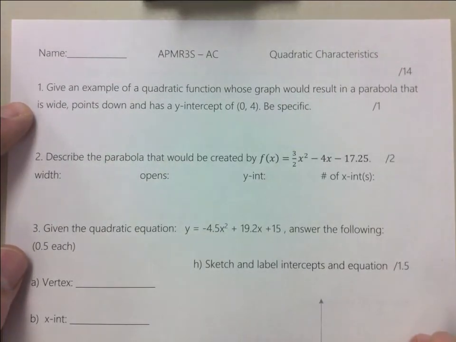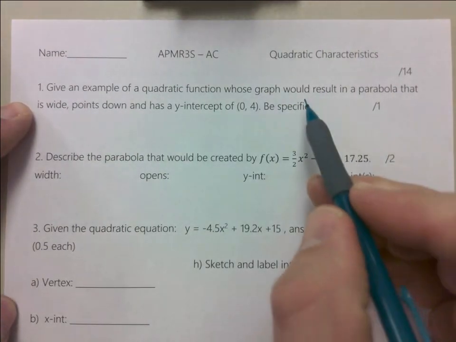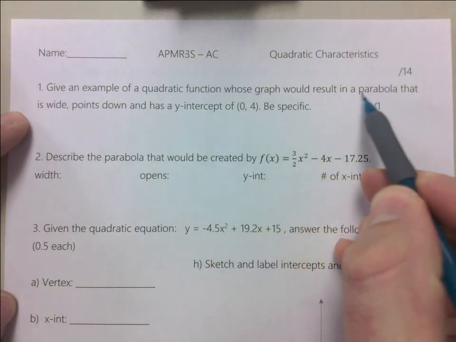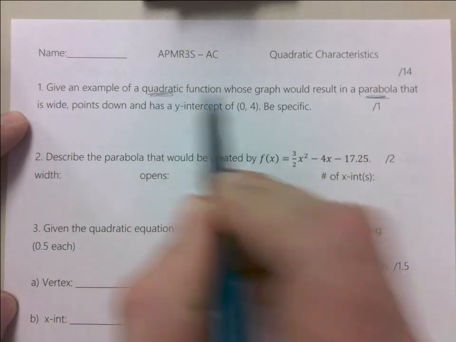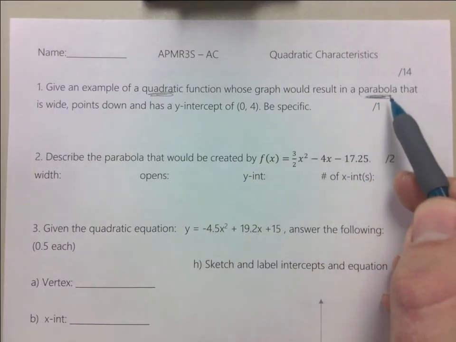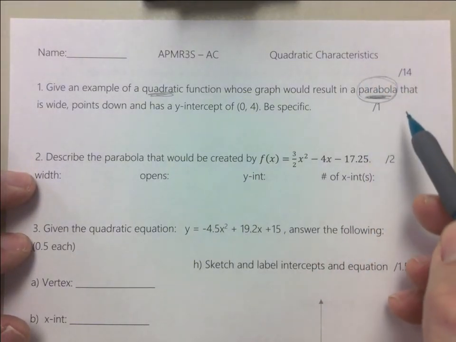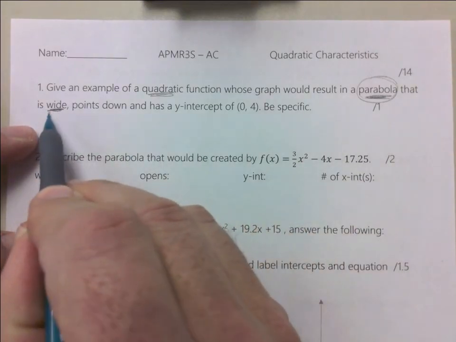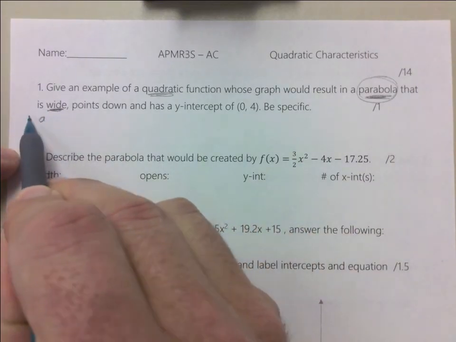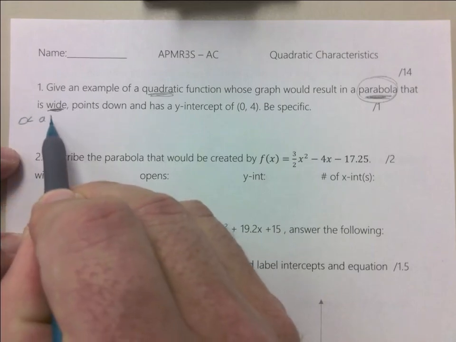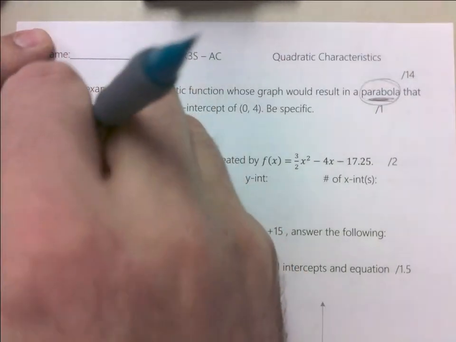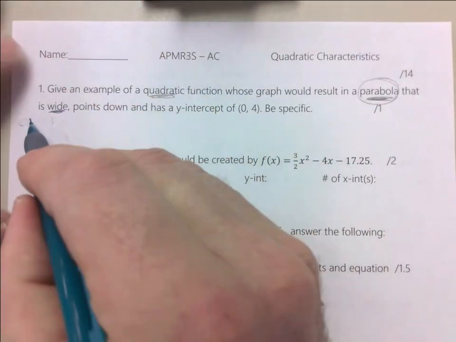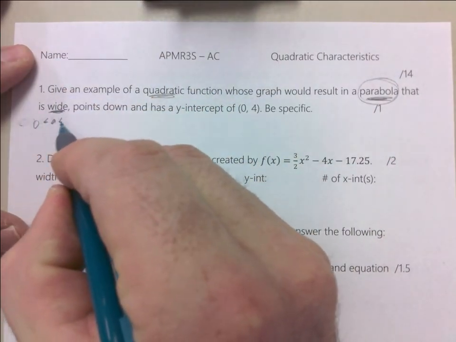Give an example of a quadratic function whose graph would result in a parabola. Quadratic always goes with parabola. That's the shape of the graph. It's called a parabola. Okay, that is wide. So that means that A would have to be between 0 and 1. Sorry, that doesn't look good. Let's try it again. Okay, A is between 0 and 1.